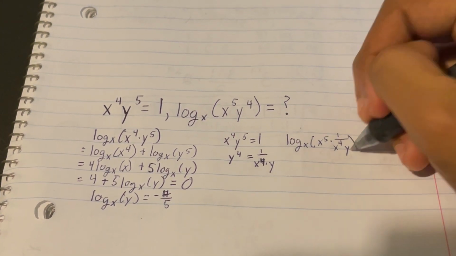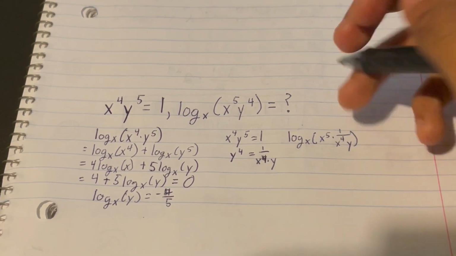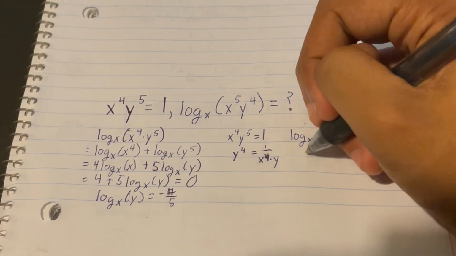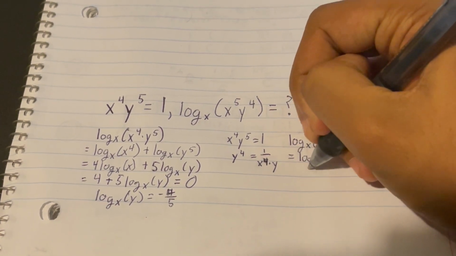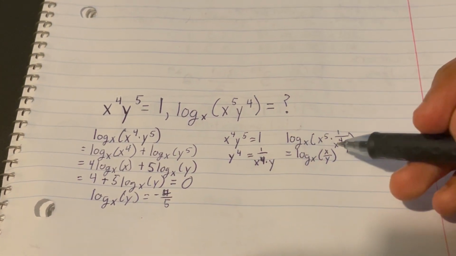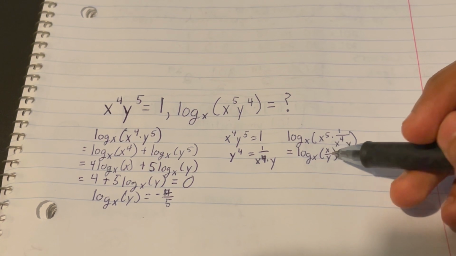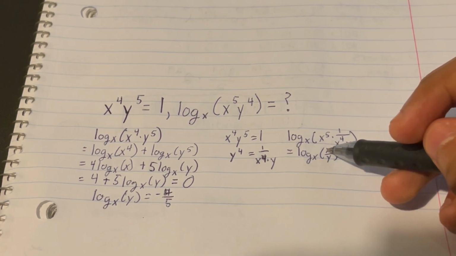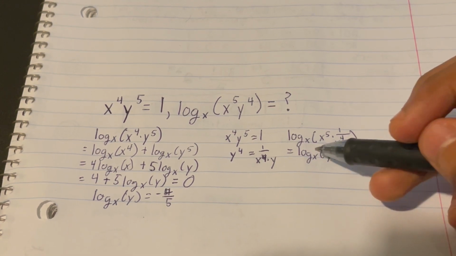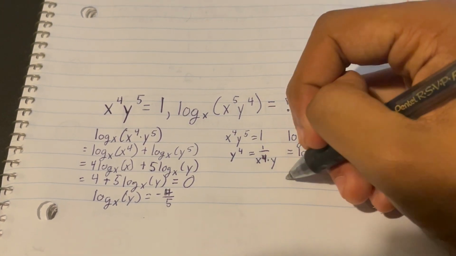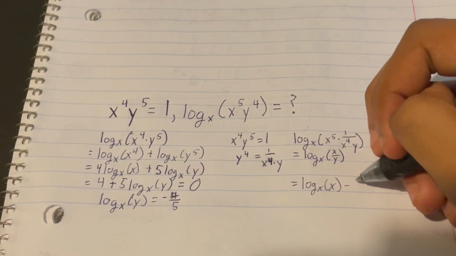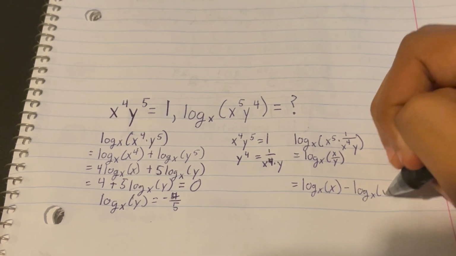Okay, so now things can be simplified from here. The x to the fifth and x to the fourth turns into just an x. So now you get log base x of x divided by y. And now we're just trying to solve this expression right here. Well, since you have a fraction over here, you can split it into log base x of x minus log base x of y. In other words, log base x of x minus log base x of y.